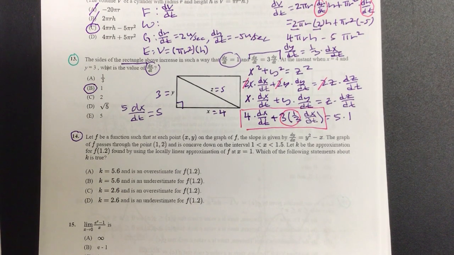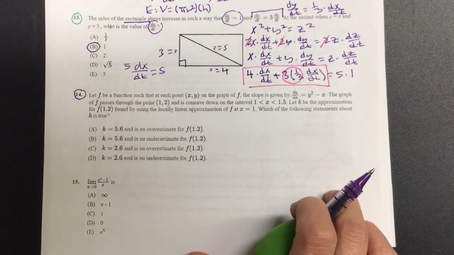Okay, let's go on to number 14. Whoever chose 14, this is a really good question.